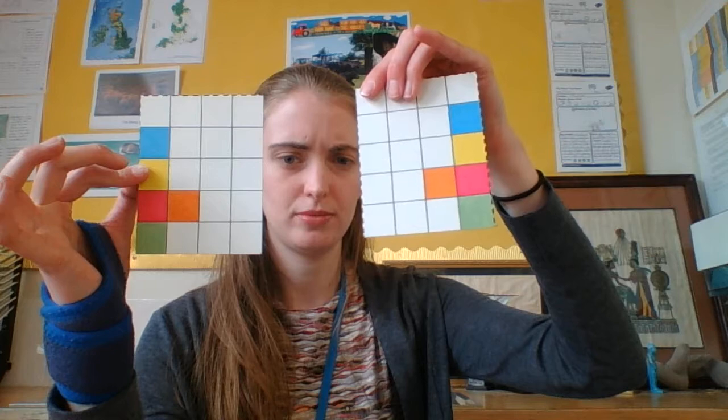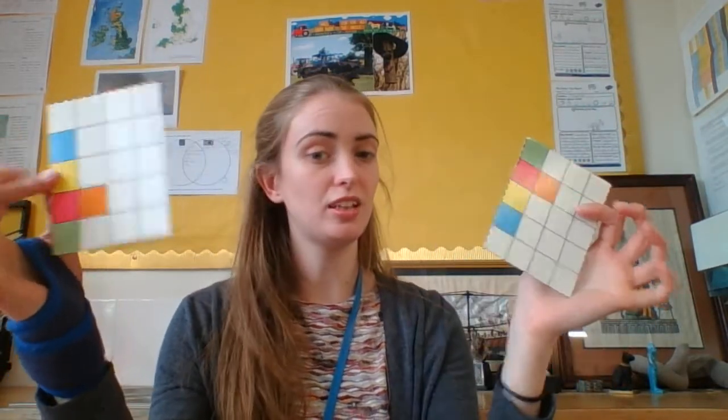Nope. Nope. Nope. And back to there. So they're not the same shape. At no point when I turned that one did it look exactly the same as that one. So they are different shapes. So both of those count as another one.